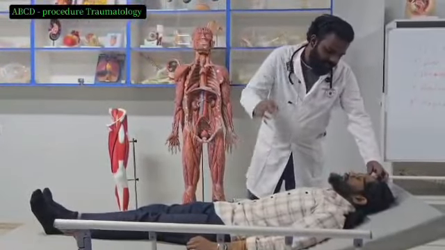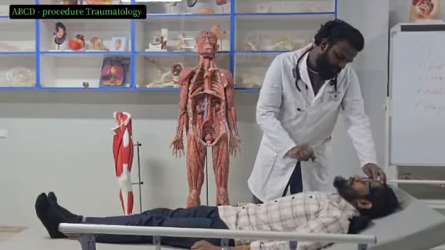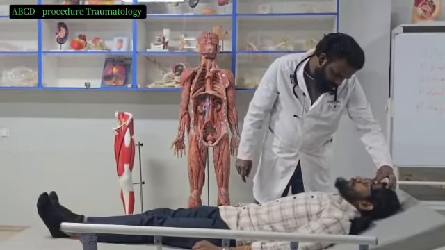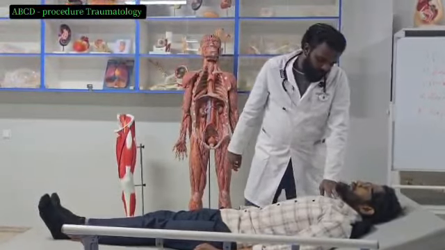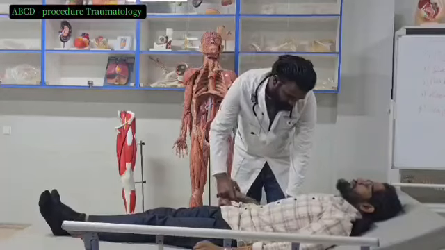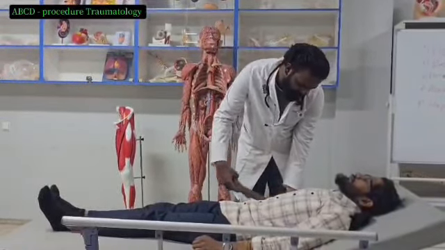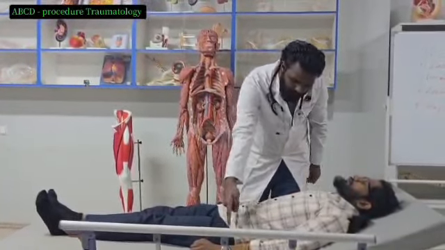By checking the sensory response, which is the eye, we have to check. There is no response of the eye. Now we are going to check the motor functions, like the movement of the limbs. Move the hand.